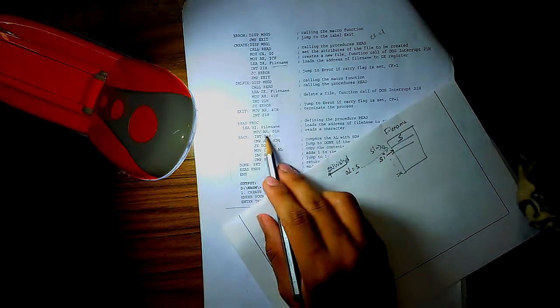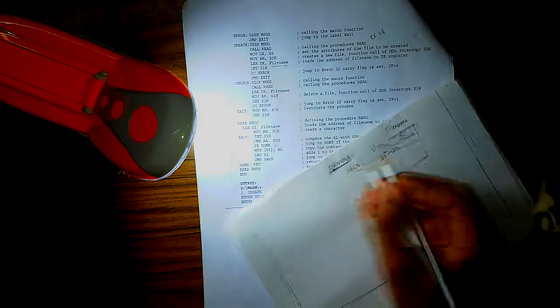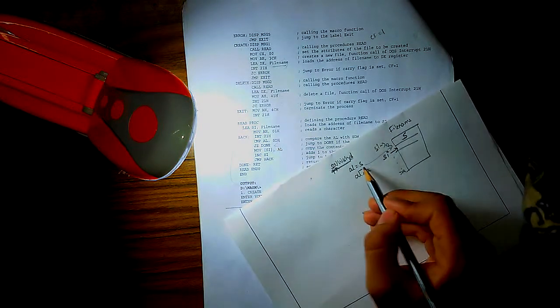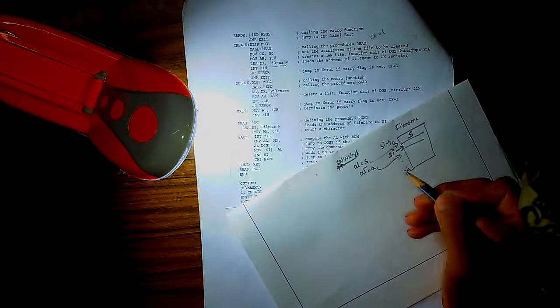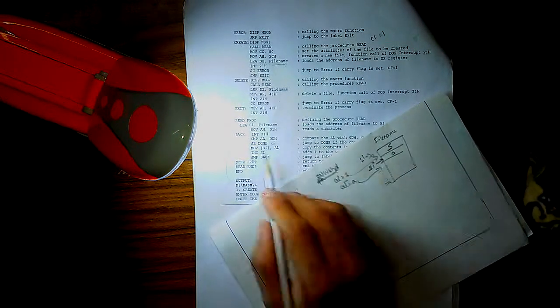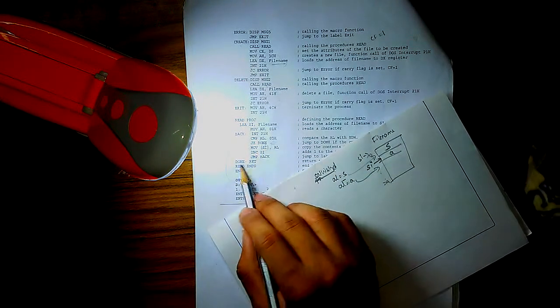After that, it jumps back. Again it gets the value, that is A, so AL will be equal to A now. It is not equal to carriage return, so again it sends the value to the next location. This repeats until it finds the carriage return. If it is a carriage return, then jump to done. Where is done? Here is done.